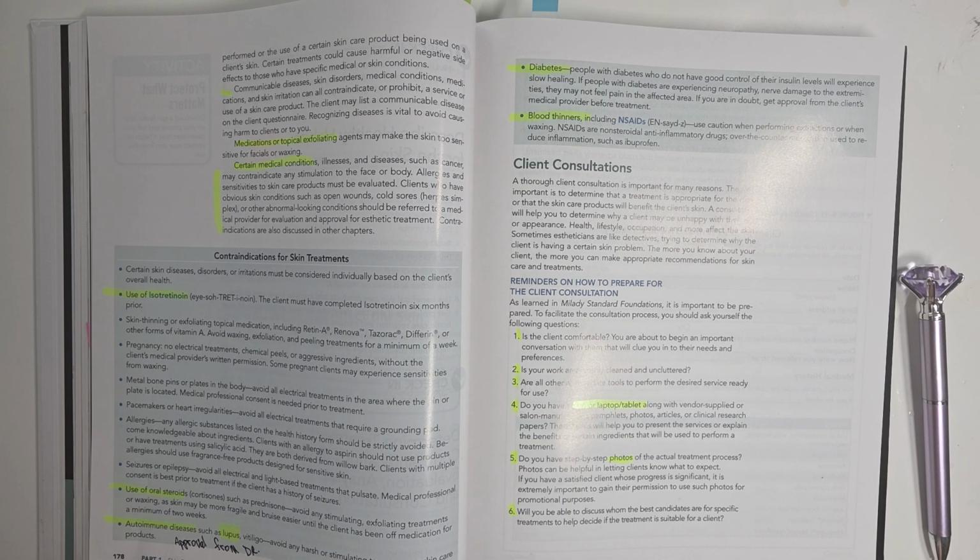Health, lifestyle, occupation, and more affect the skin. Some estheticians are like detectives, trying to determine why the client is having a certain skin problem. The more you know about your client, the more you can make appropriate recommendations for skincare and treatment. Reminders on how to prepare for the client consultation.